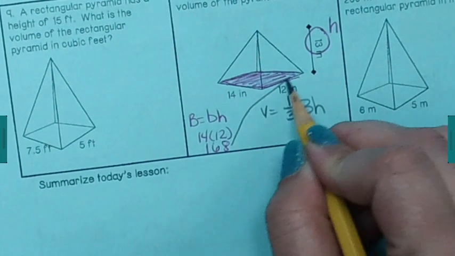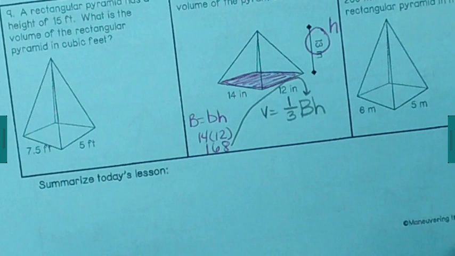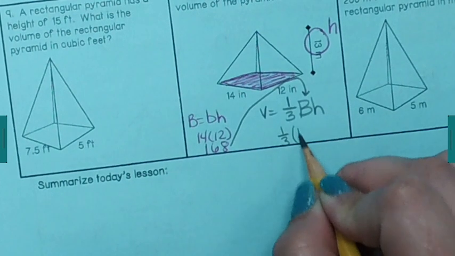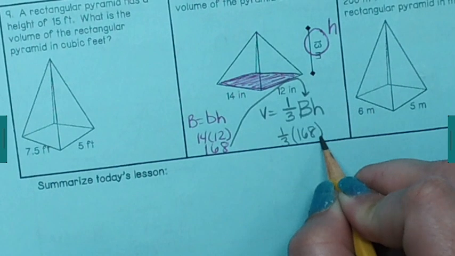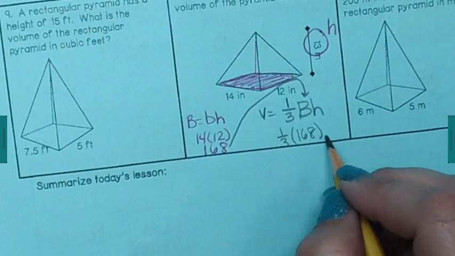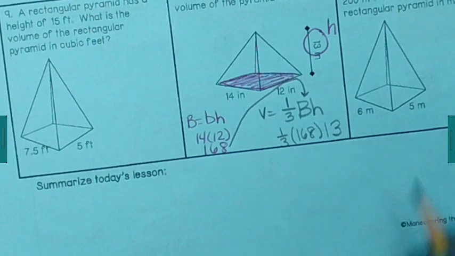So again, this big B literally just gets plugged in right here. 1/3 times 168 times my height. What is my height? Your height is 13. 13, good. Okay. All right, go ahead and multiply that one for me.